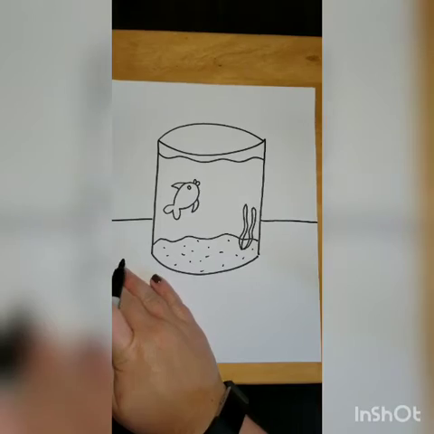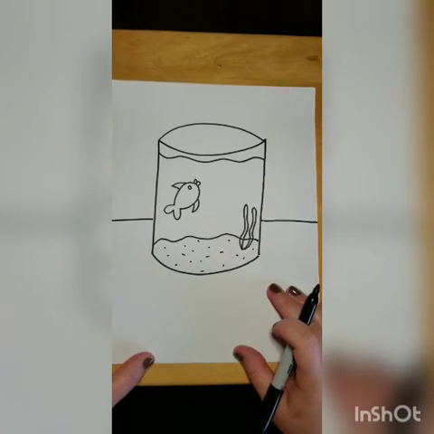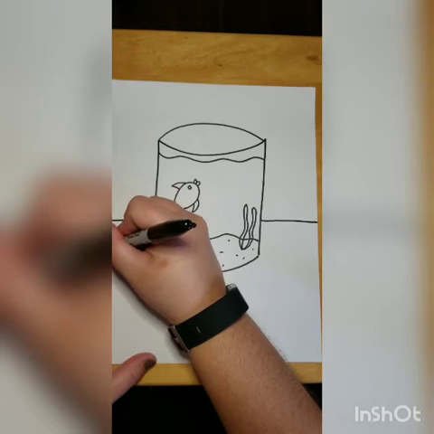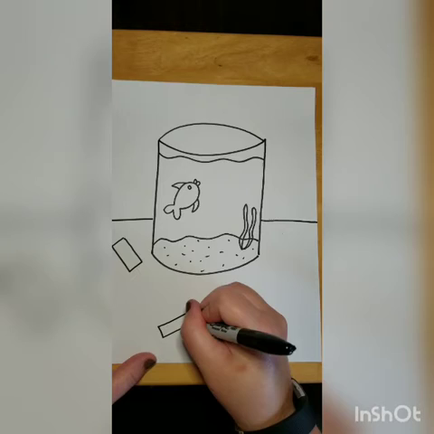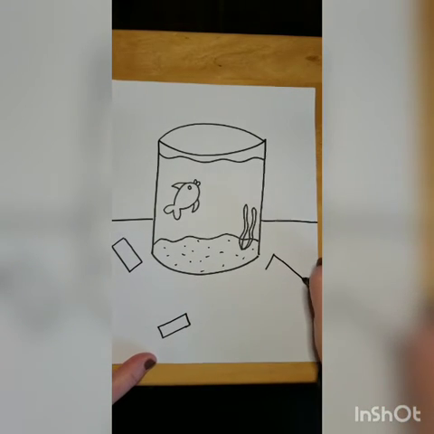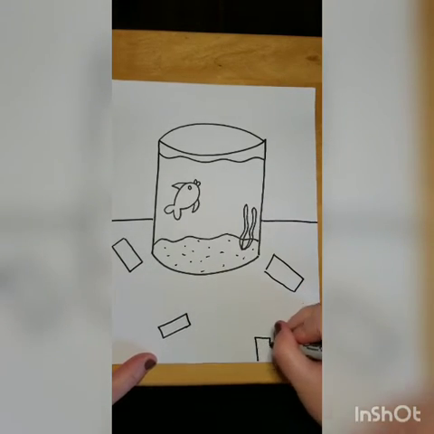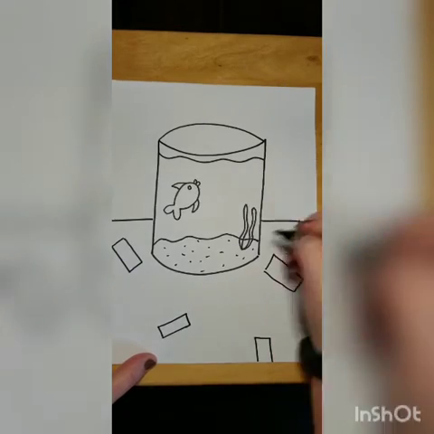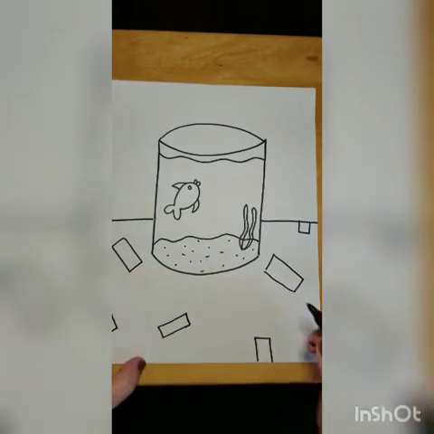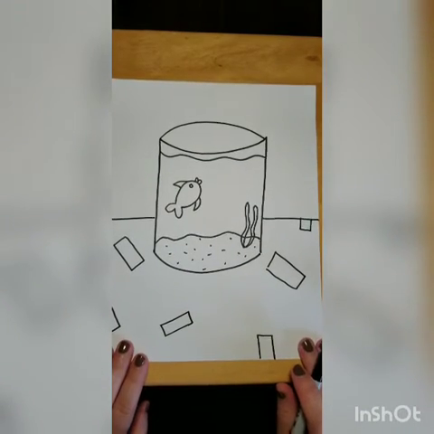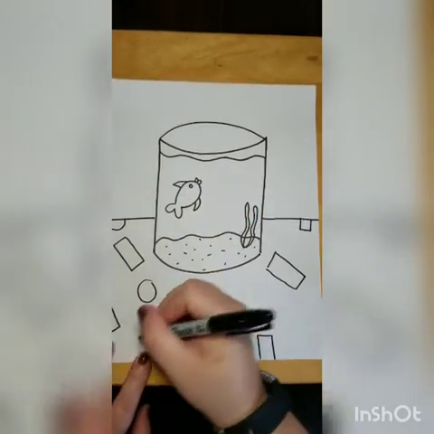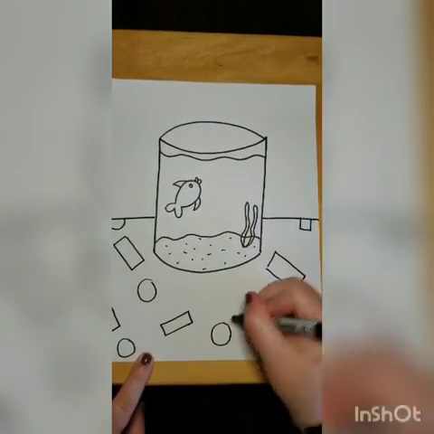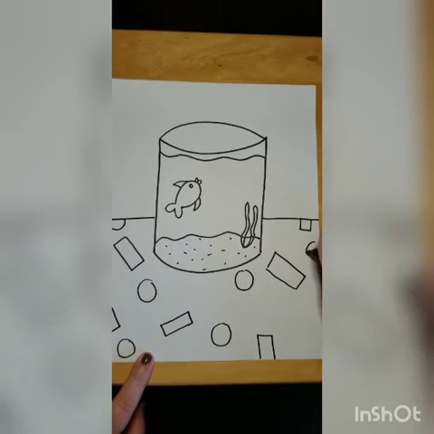And down here, remember, we are going to do geometric shapes. Those are shapes that we know the name of. So I might do some rectangles. They can go in different directions. They can be different sizes. They can come across from the edge of the paper where we don't see the whole thing. All right, I think that's about all the rectangles I'm going to add. And maybe I'll add some circles. And that should be good.